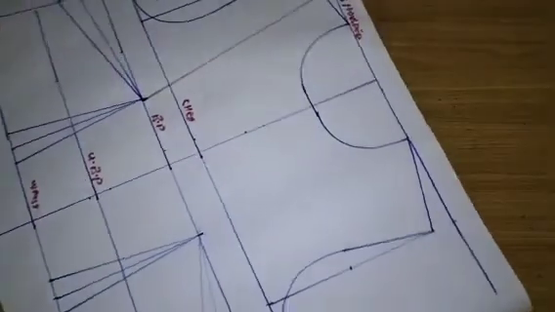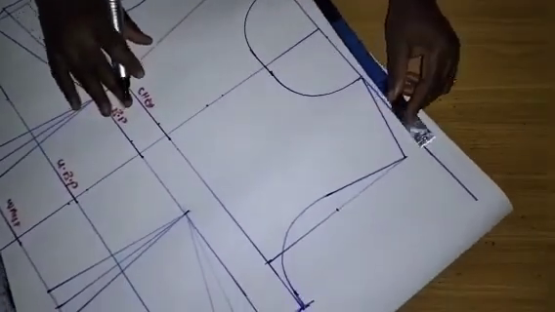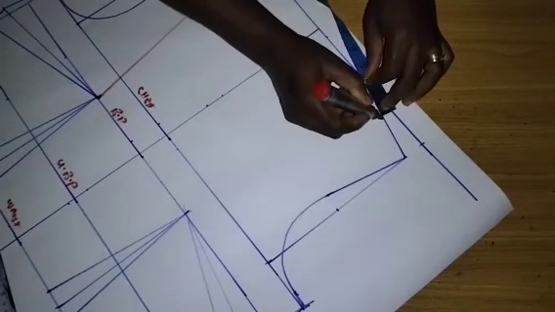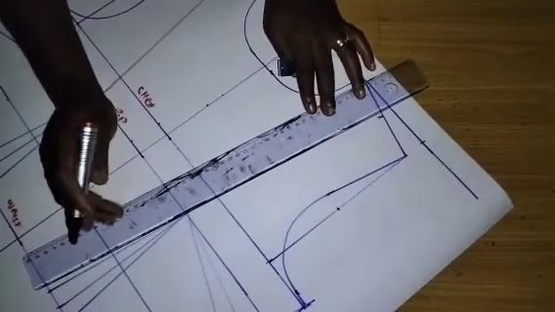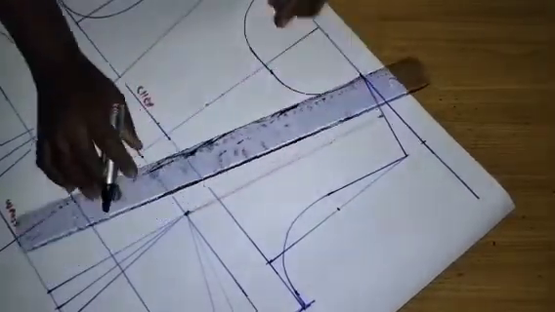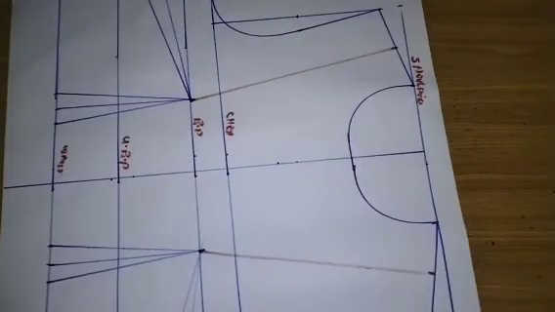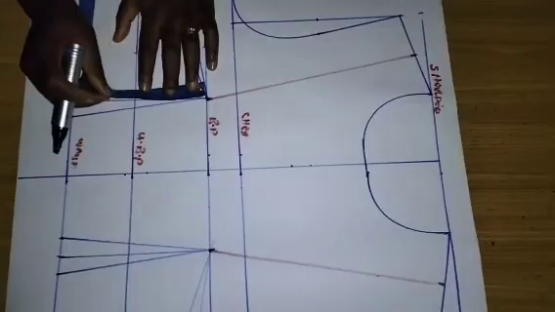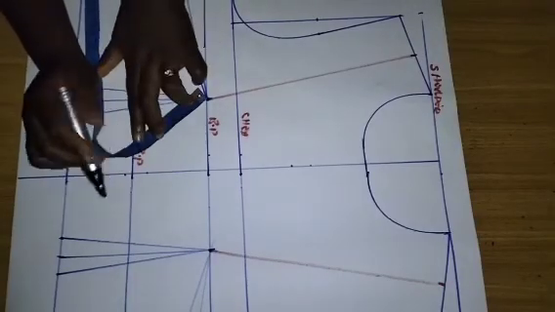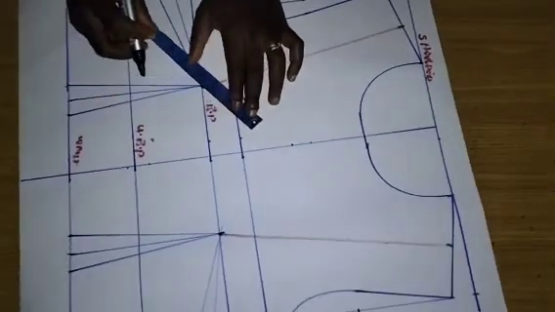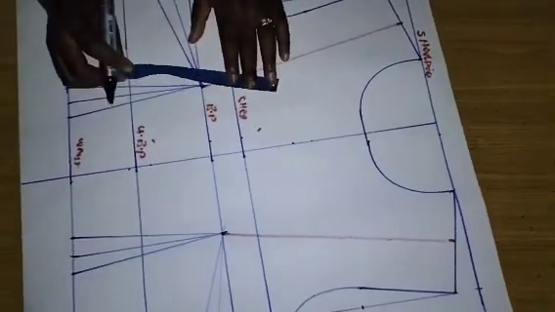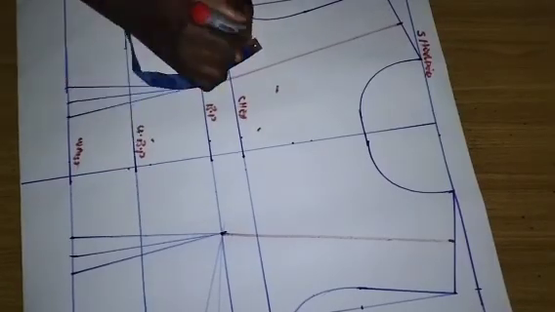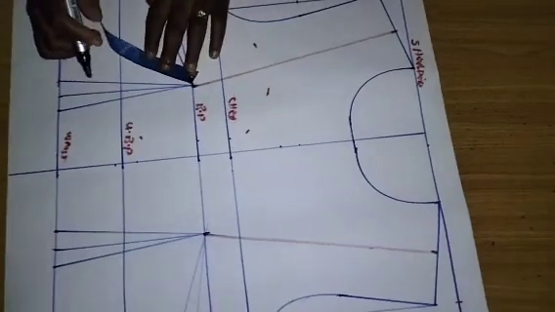Do the same for the other parts because we are making this corset asymmetric. So once I get the midpoint, I'll connect it to the bust point once again. So once that is done, the next is to take our bust radius, which is bust point to under bust. So whatever you have, you just move around it to form your bust radius. So this is going to assist you to note where you are going to have your cup.